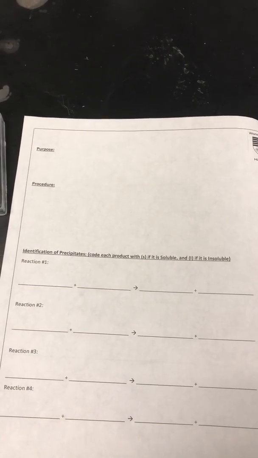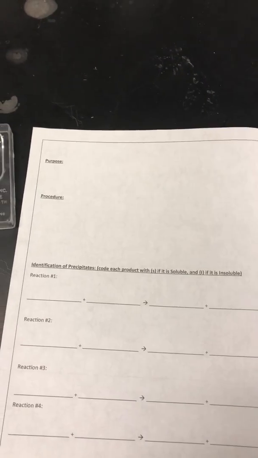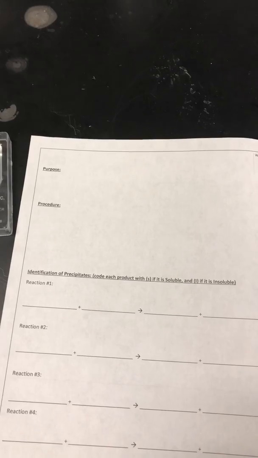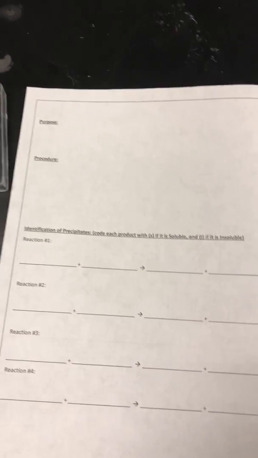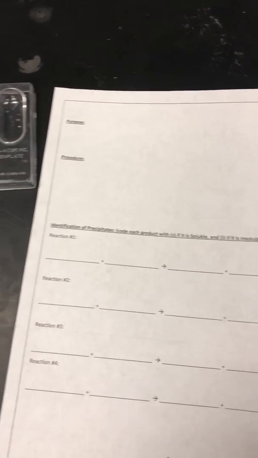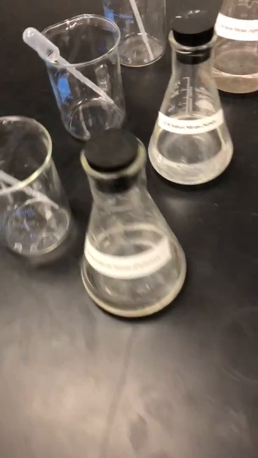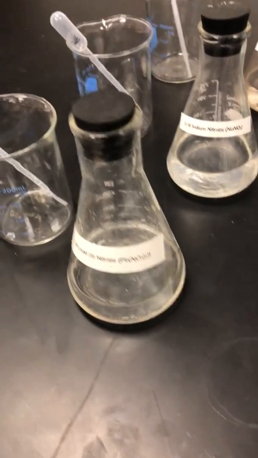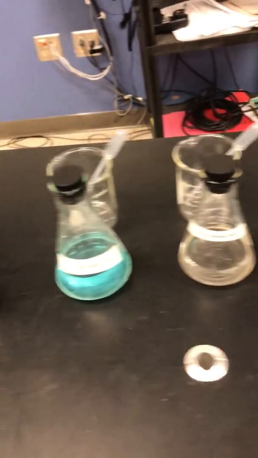Purpose: we are going to be able to do double replacement reactions and predict precipitates. Got it? And the procedure. The procedure for this lab is you're going to take each of these chemicals. I'll show you them more in depth in a second.